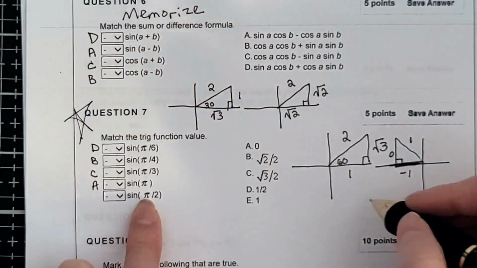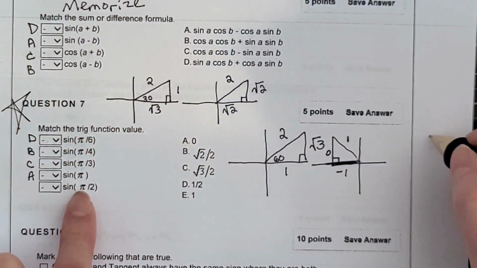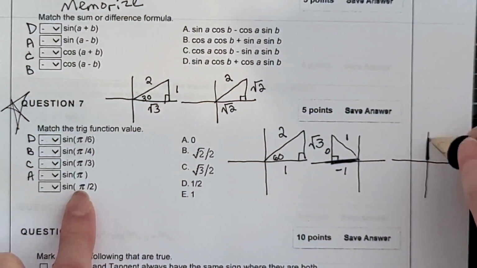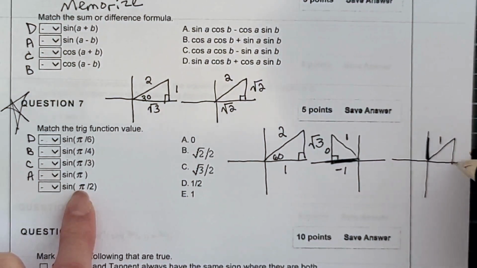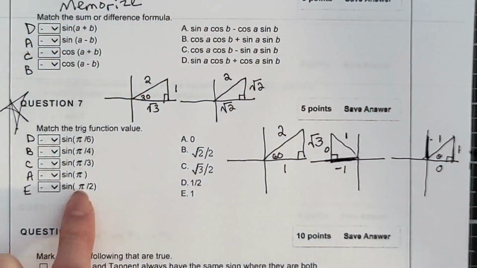And pi over 2. Draw that over here. So that would be up here. We'll make our fake triangle over here. So remember, the hypotenuse is always 1. Since this is the real side going up and down, this would be a 1, and that would be your 0. So 1 over 1 would be 1. So this would be E.